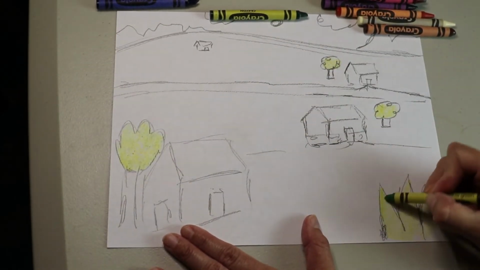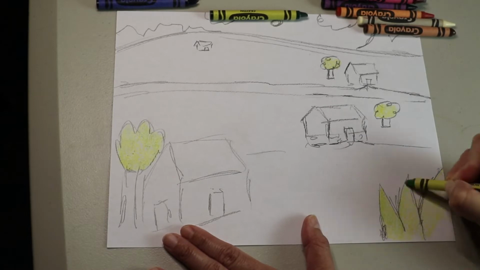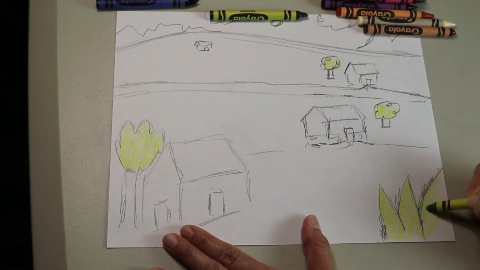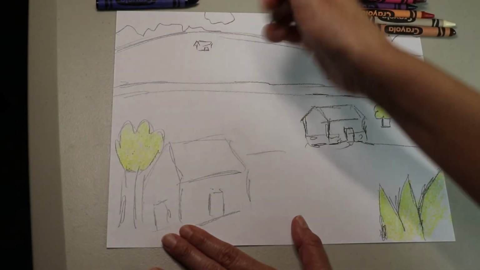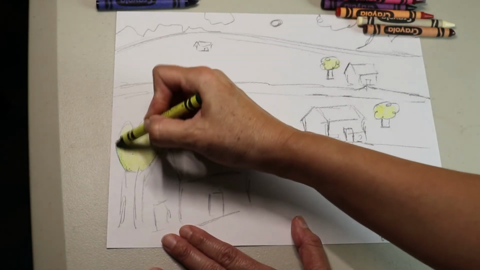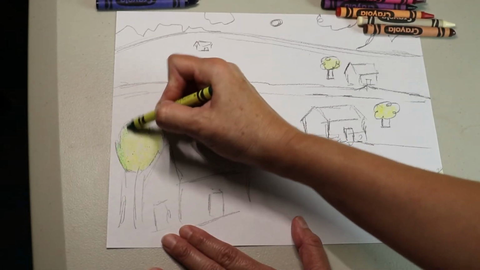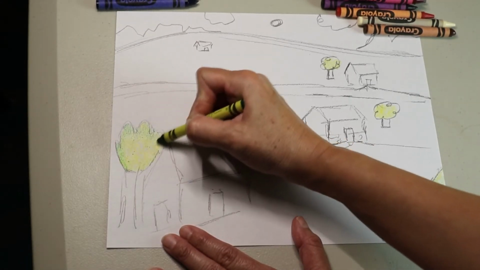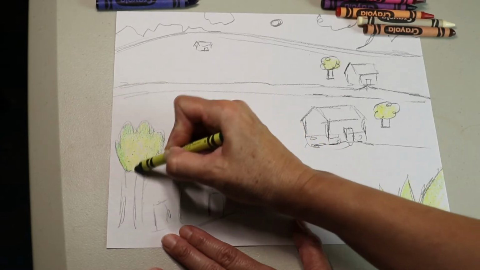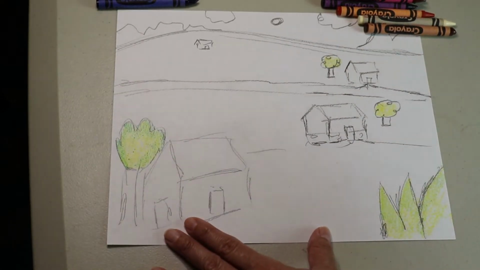And this is color blending. I'm going to go one more time with a darker green right around the edges using small strokes. And now you can get that nice glow of that tree.